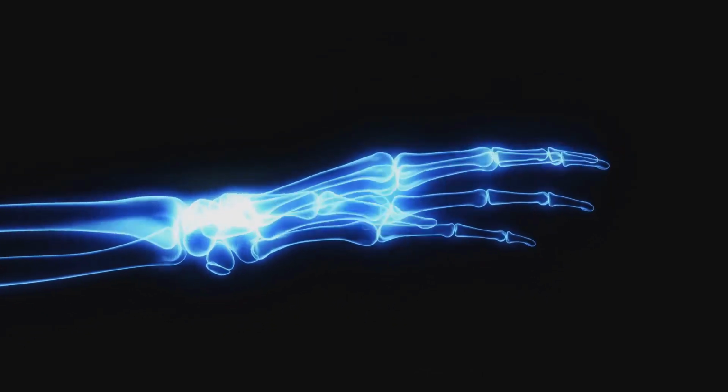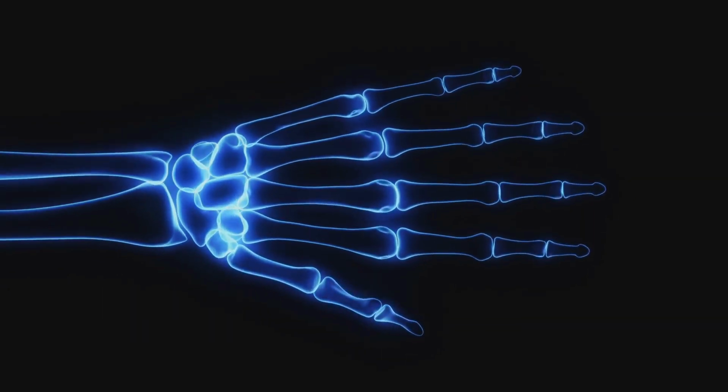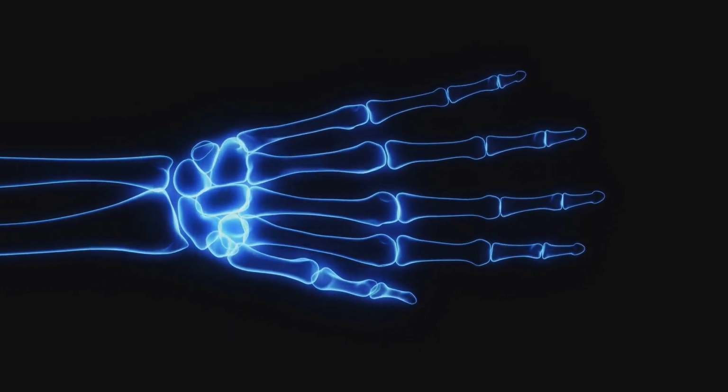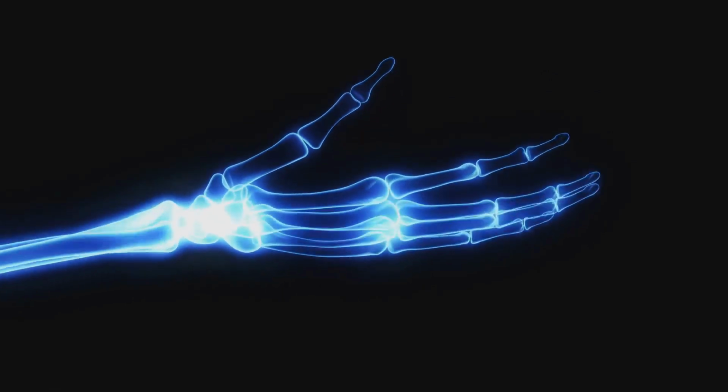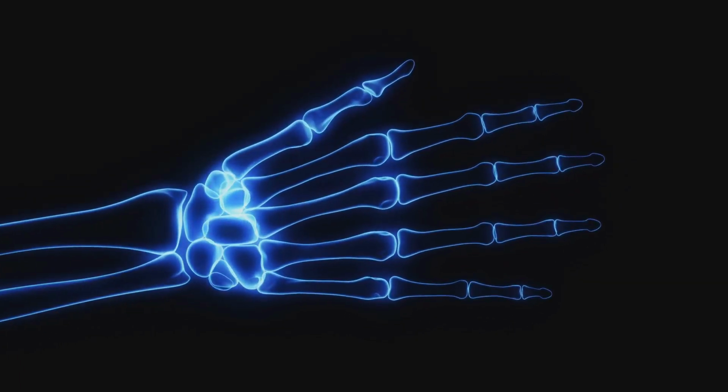Anatomical factors, such as having a smaller carpal tunnel, can contribute to nerve compression. Some people are born with a smaller carpal tunnel, which makes them more prone to developing CTS. Understanding your anatomical risk can help in taking preventive measures.